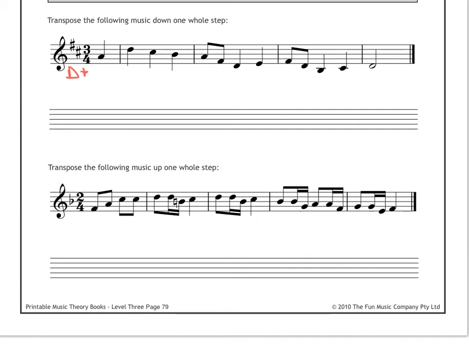Transpose the following music up one whole step. So again, analyze the music. I see one flat. I see I'm starting on an F. I see I'm ending on an F. So that you can easily determine what key we are in. Go up one step from that note, from that tonic. That gives you the new tonic, and you can write the corresponding key signature. And it really is as easy as that.